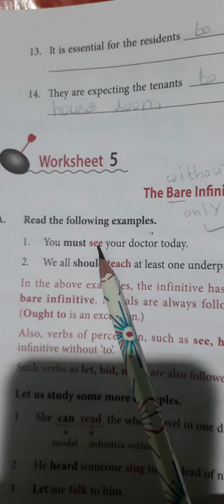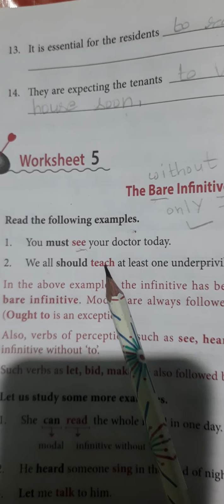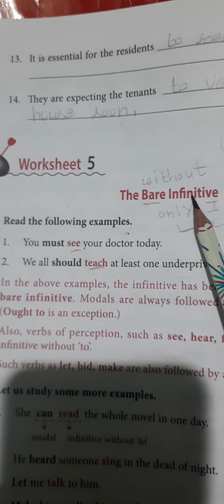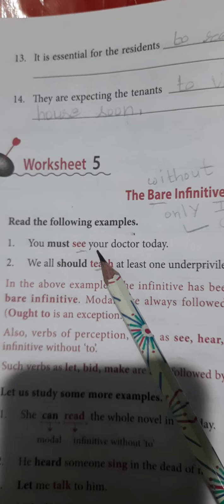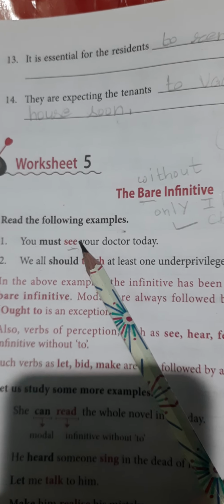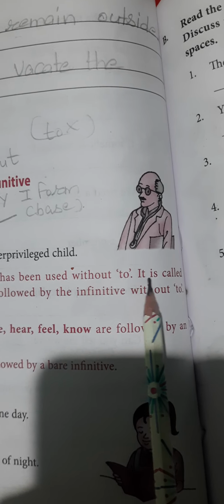Now we are saying that see and teach, we are applying only the base form of the verb, because we have to make use of the bare infinitive. Now the question arises: how would we come to know that we have to apply only the base form of the verb? So let's find out the answer.